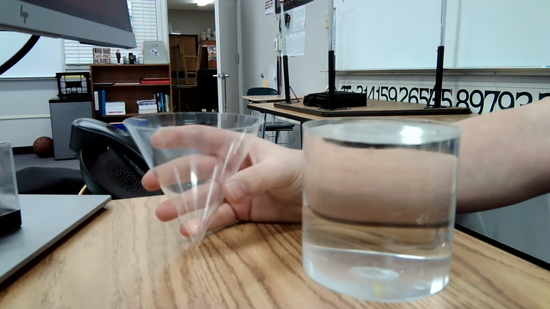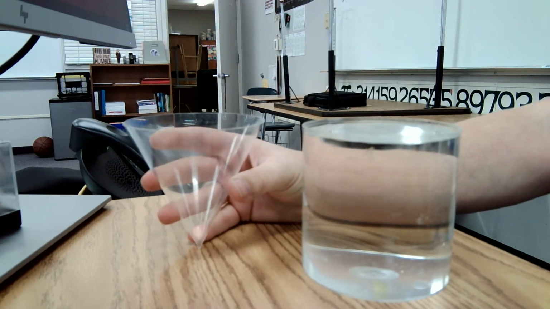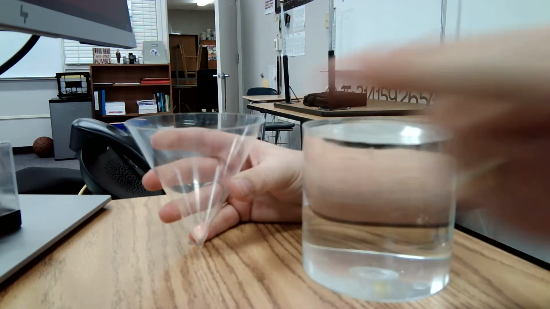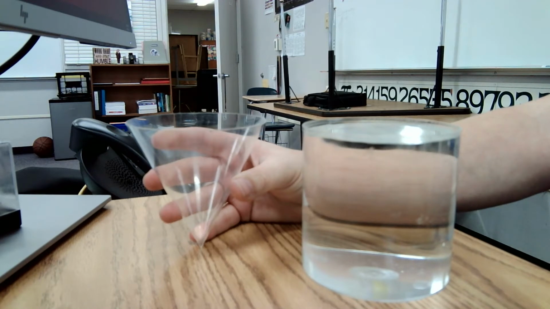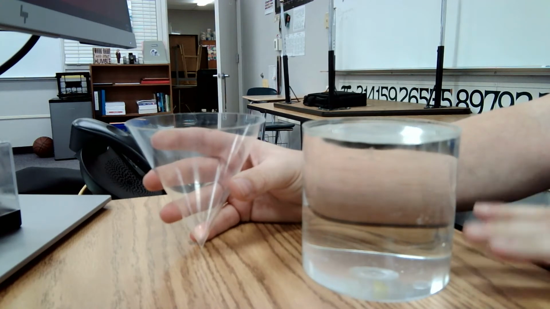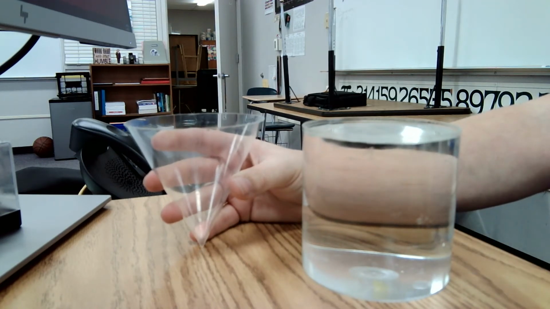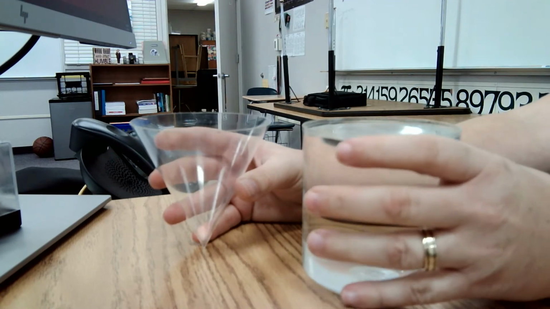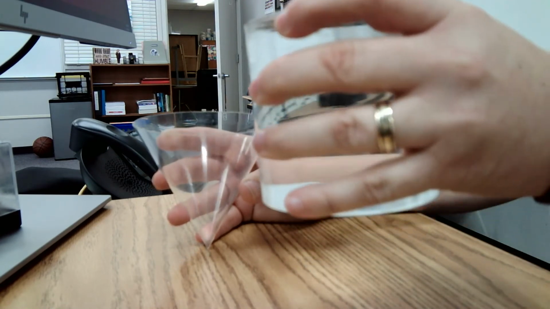Now, if these two objects had the same volume, I should be able to take the volume of the cylinder and pour it into the volume of the cone. If the volume of the cylinder was bigger, I would have some volume left after pouring it into the cone. And if it did not fill up the cone, then the cone would have a larger volume than that of the cylinder. So let's take this water and see what happens when we pour it into the cone.